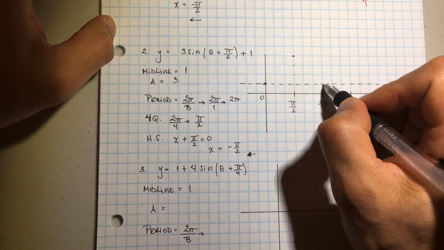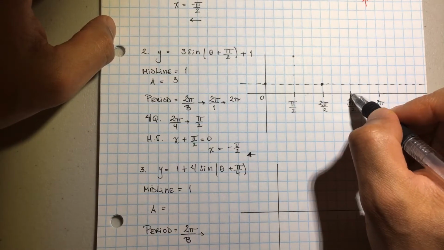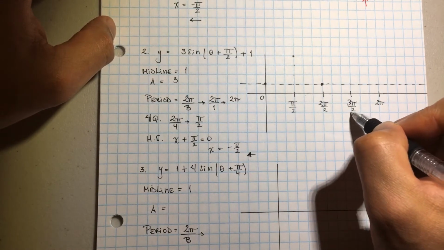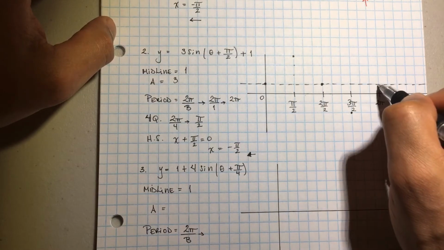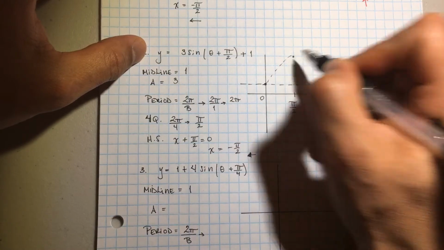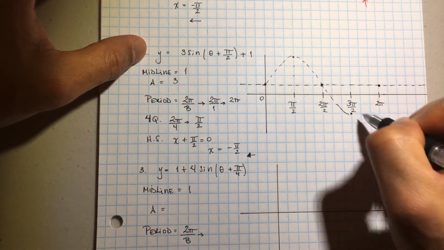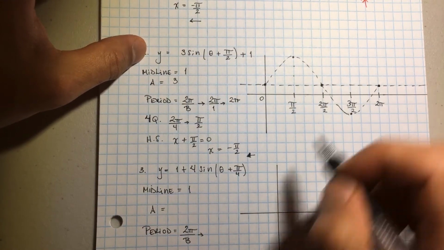And then it goes back down to the midline. And then goes to the amplitude. 1, 2, 3. And then goes back to the midline. The middle of that line. So we have something that looks like this. And you can see how it's higher, it's steeper. And that's because of the amplitude of 3. All right, so we have that.